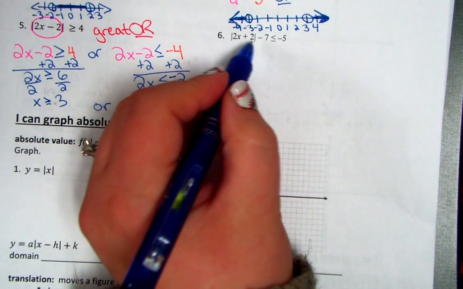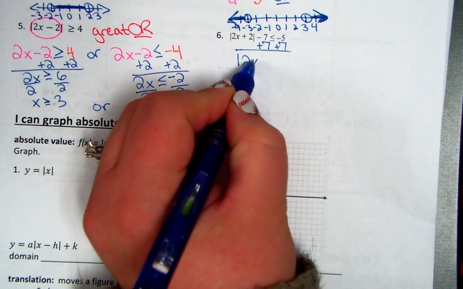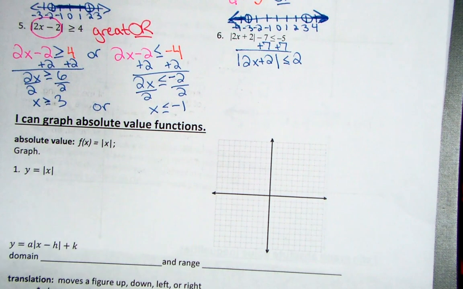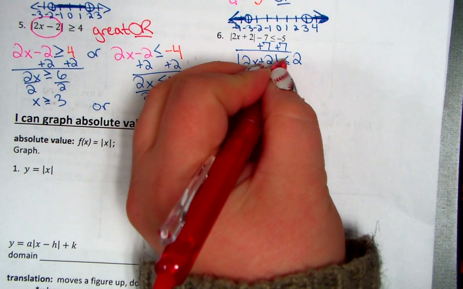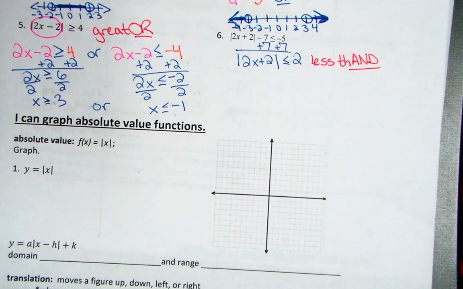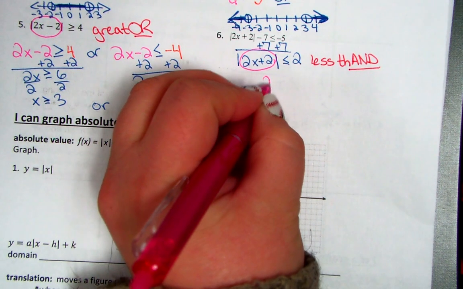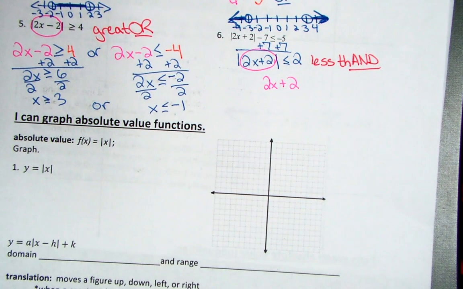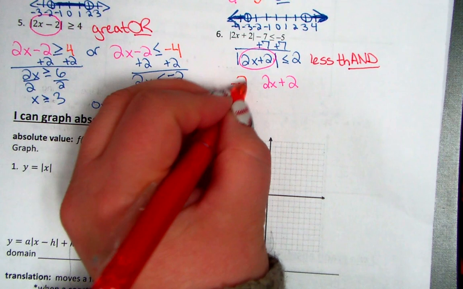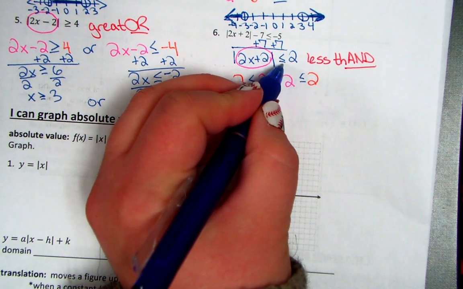And take a look at number 6. I have to get this absolute value by itself. So that means we will add 7 to both sides. Negative 5 plus 7 gives me 2. It's now time to evaluate, is it a less than or great or? Since this is a less than symbol, it is an and. Which means that I'm going to have the inside of the absolute value brackets set up just once in between. And the 2 and its opposite, negative 2, will be set up in order of the smallest on the left, largest on the right, with 2 less than symbols. And don't forget to make them equal to, because the original was equal to.